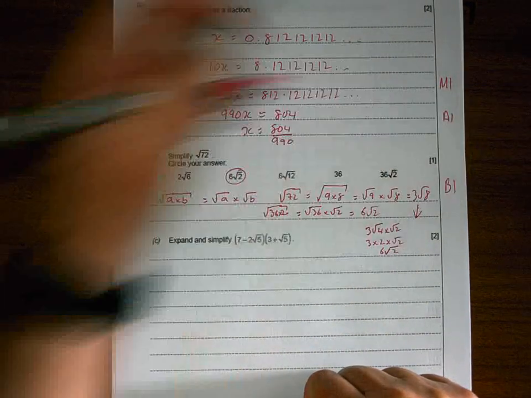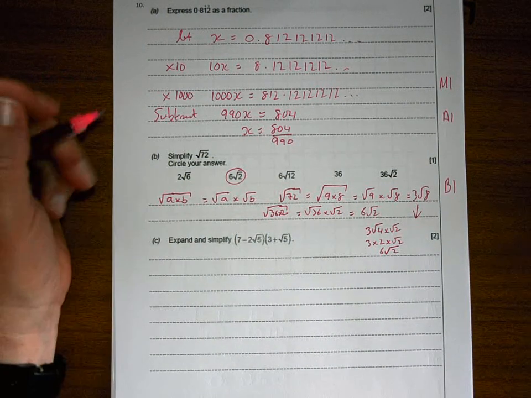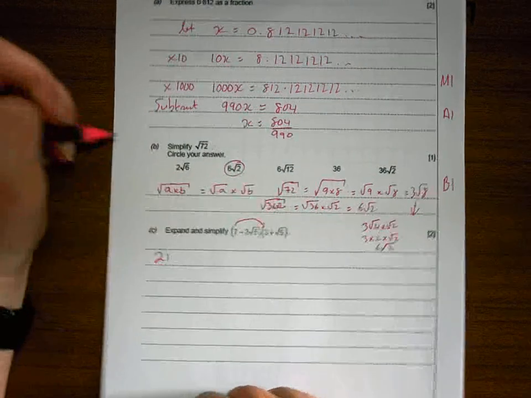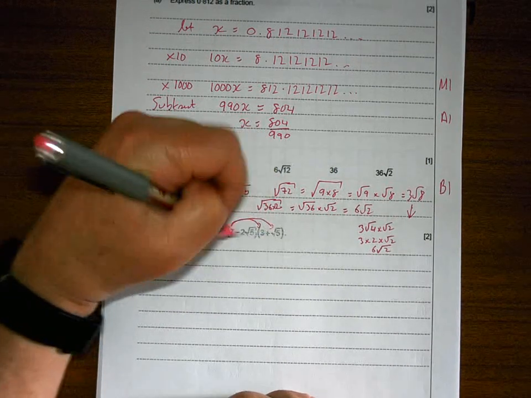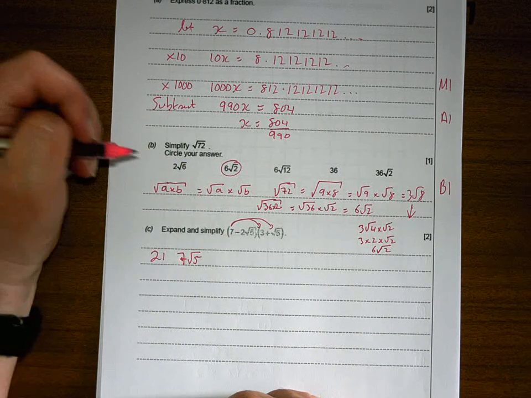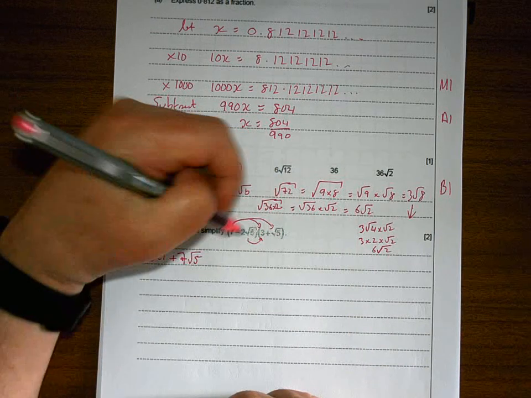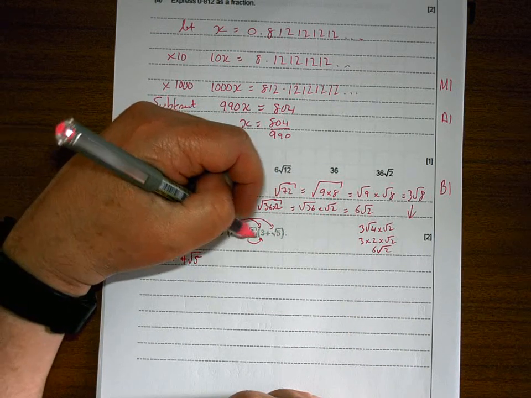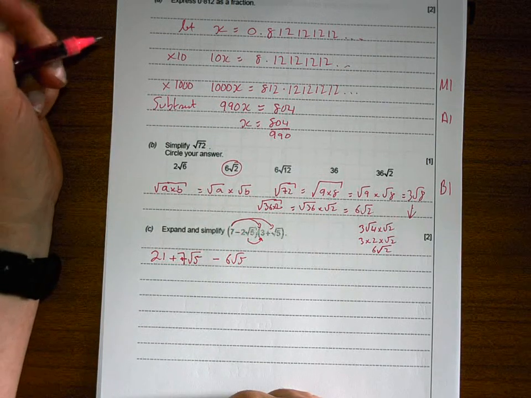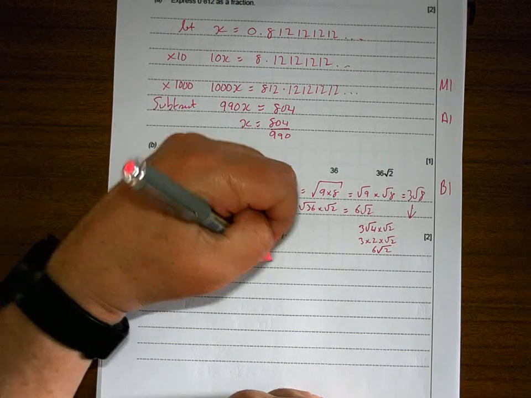Expand and simplify. So this is FOIL again, but this time we've got surds sitting in there. So first, 7 times 3, 21. Outside, 7 times root 5, 7 root 5. Plus times a plus, positive. Inside, 2 times 3 is 6 root 5. Minus times a plus is a minus. And then this one is going to be plus times a minus, minus 2 root 5 root 5.